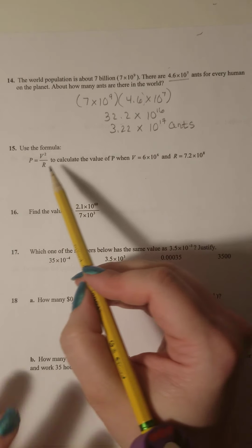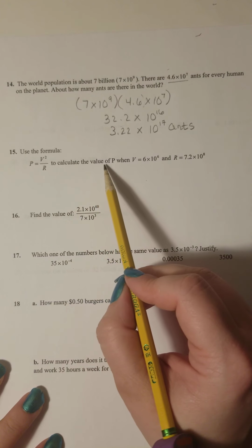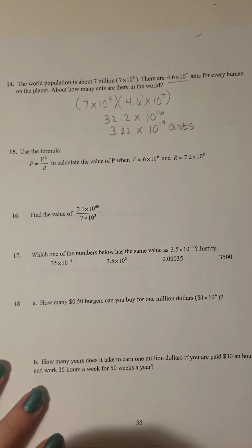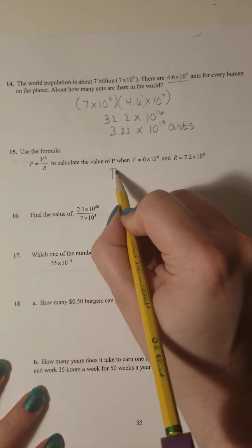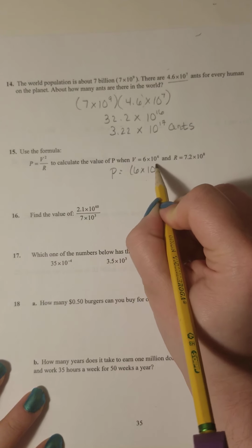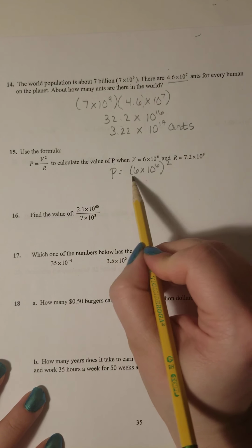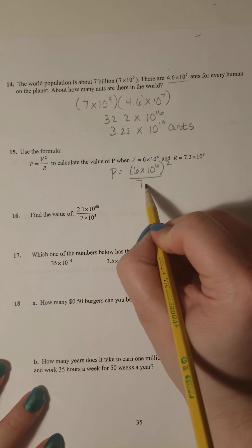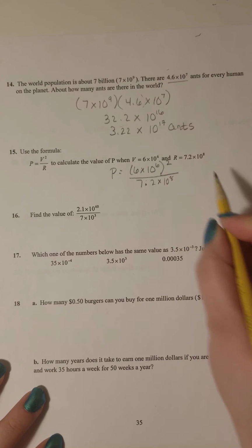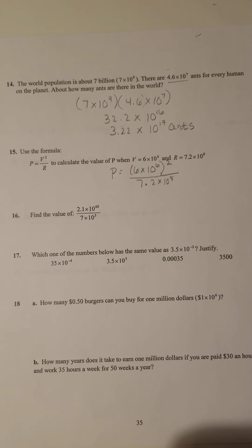Number 15, use this formula P equals V squared over R to calculate the value of P when V is this number. So we're going to just replace this number right here. So we've got 6 times 10 to the 6th, and that's being squared because this V is being squared, over 7.2, the R value, times 10 to the 8th. Well, let's take care of this square thing that's happening first here.